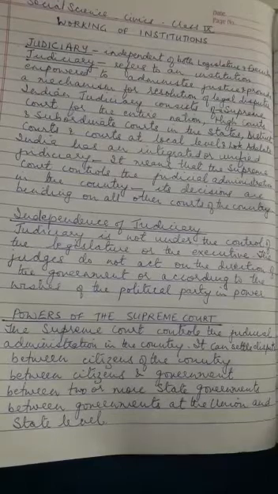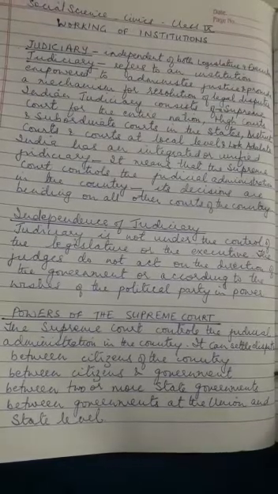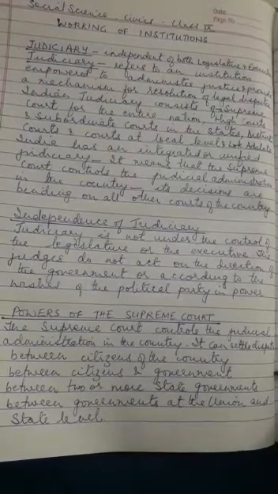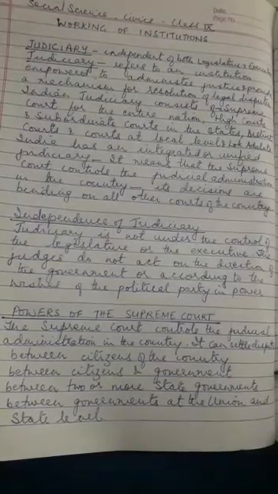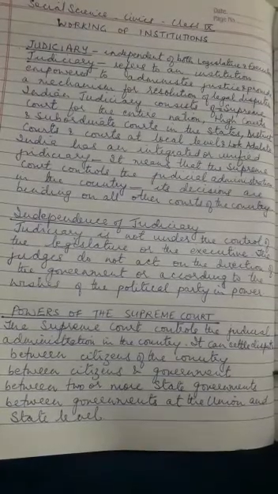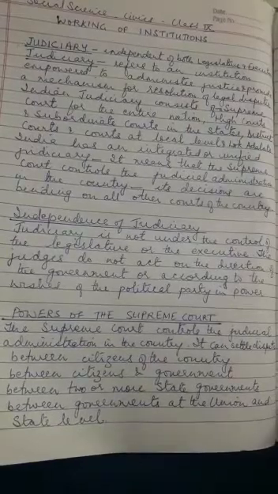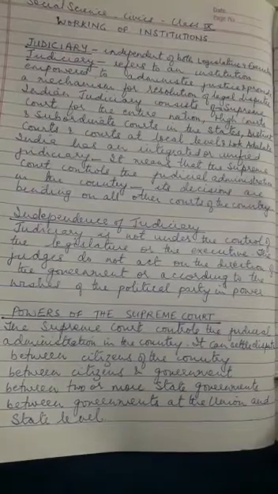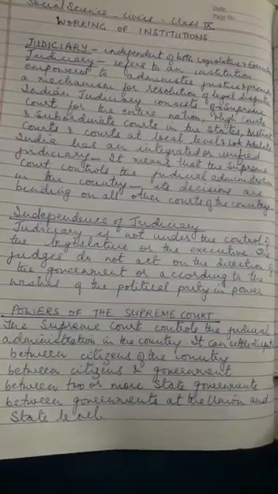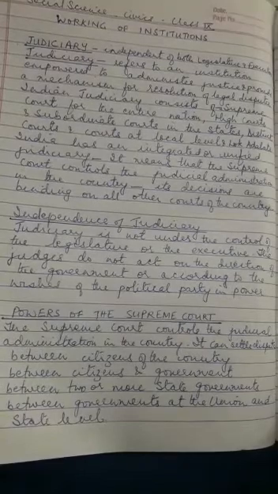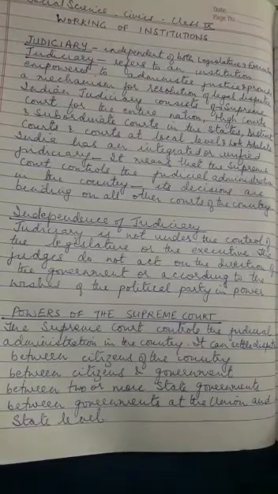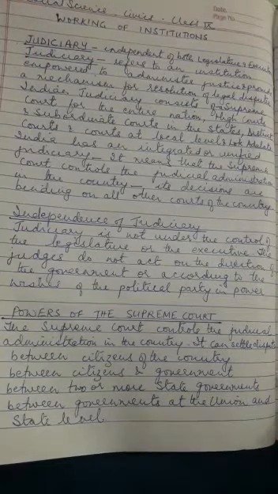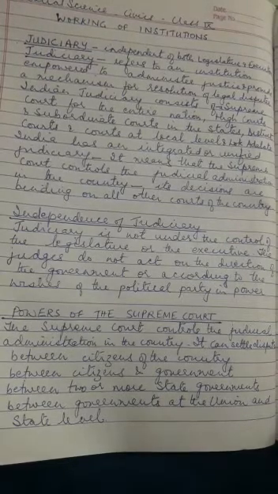Then another may be between citizens and the government. There can be some issue between citizens and the government, and that can be settled by the Supreme Court. Then there can be a dispute between two or more state governments. In such cases also the Supreme Court has the power to settle it. And then there can be a dispute between governments at the union and the state level. So there can be different kinds of disputes, but all these are settled by the Supreme Court.